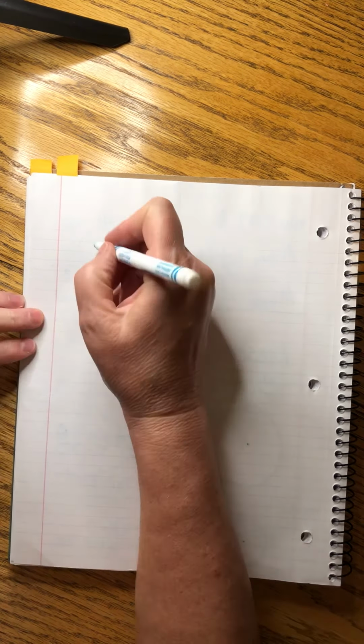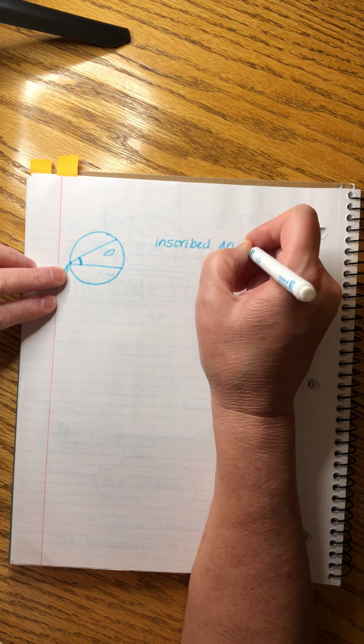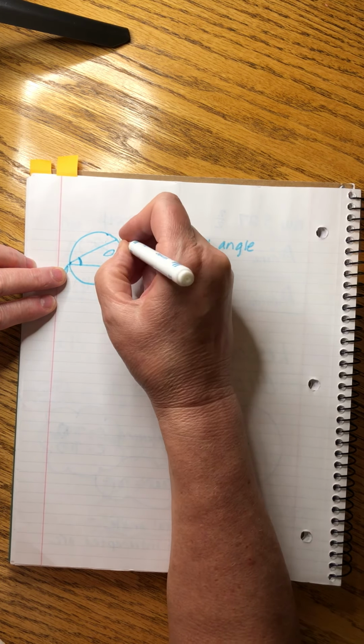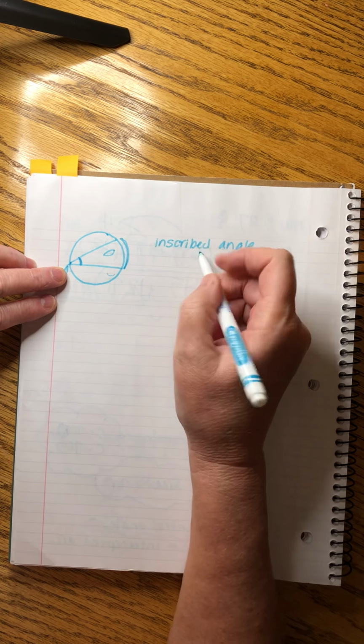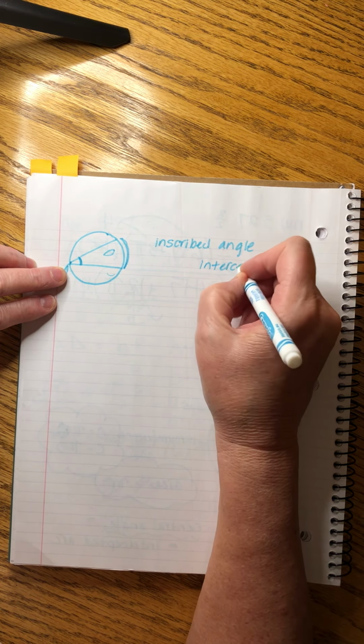So they also have the measure of their angle. And there's also a relationship between the size of the inscribed angle and the intercepted arc. But they're not the same. The inscribed angle equals 1/2 of the intercepted arc.